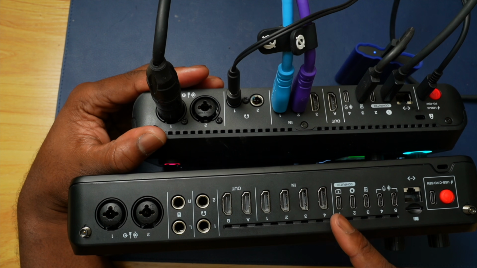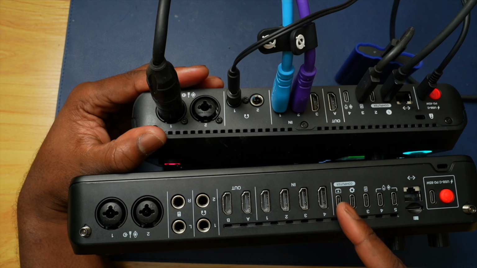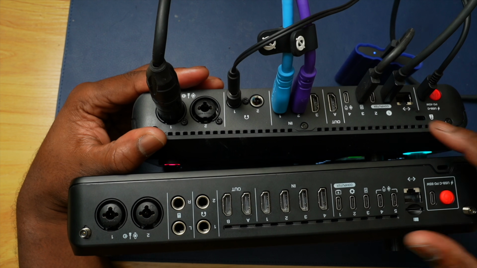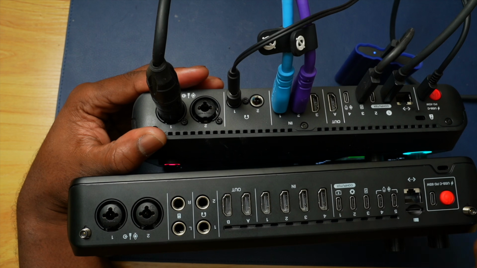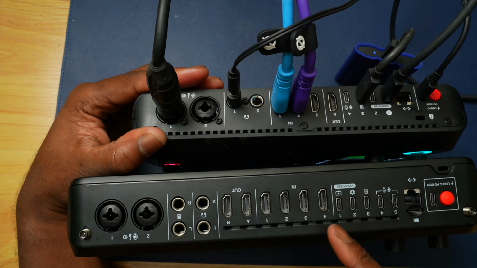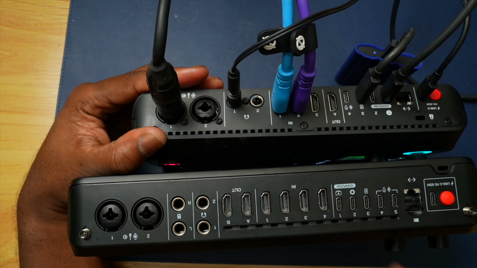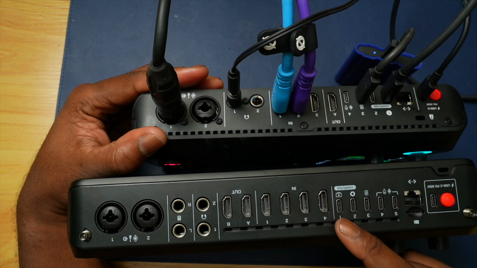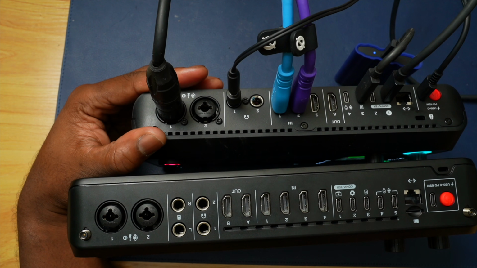And as we go further down, we're going to have a computer input. We actually have 2 right here. So we have 2 computer inputs, and on the RODECaster Video S we also have 2 as well, so 1 and 2. And we have 5 USB-C inputs on the big RODECaster Video right here, and we have 4 USB-C inputs on the little sister, the RODECaster Video S.